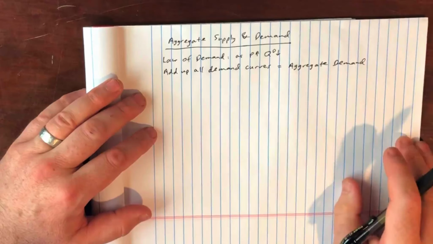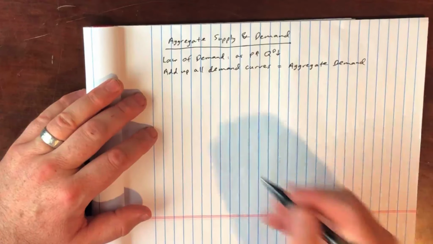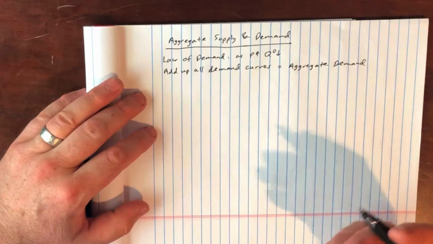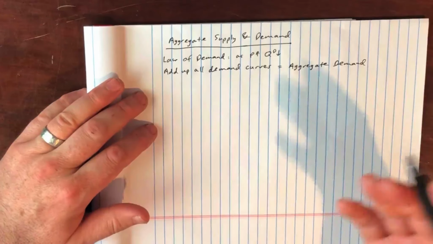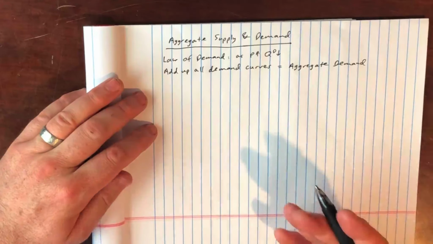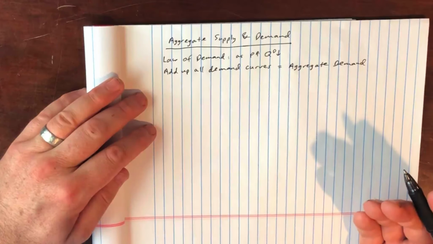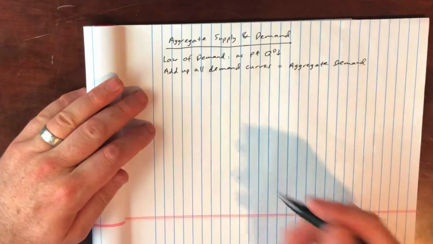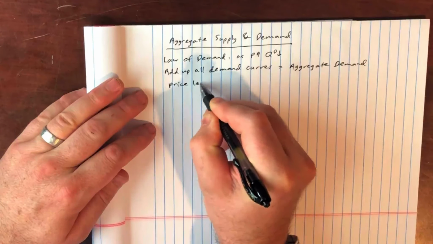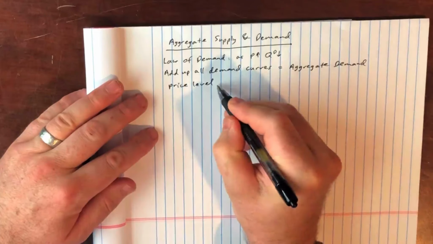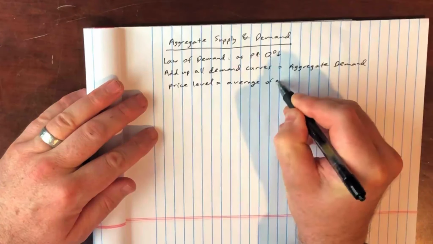Now, in order to make sense of this, we have to change our variables a little bit because the price is no longer meaningful, right? Like if we say the price of a t-shirt, okay, it's $10. All right, we know we have to give up $10 to get a t-shirt. But if we add up everything, then the price is, what is that, right? This is called the price level. All right, the price level is like the average of all prices.